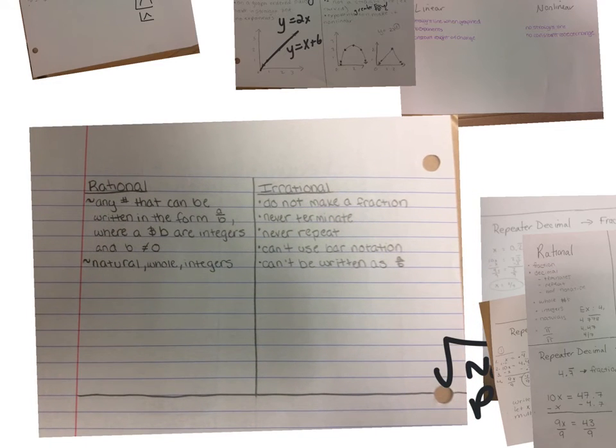So that takes us to rational or irrational. A rational number is any number that can be written in the form a over b, where a and b are integers and b doesn't equal 0. In other words, it's a fraction. Any fractions are rational. Natural numbers, whole numbers, and integers are also included in that rational grouping. I like to work backwards. If it doesn't follow the definition for irrational, then it must be rational.